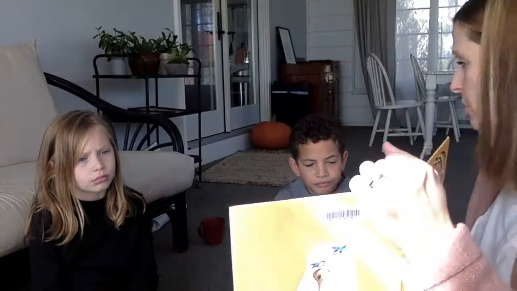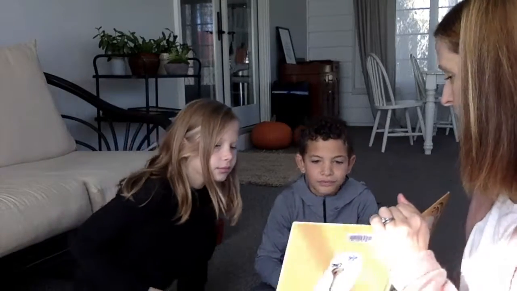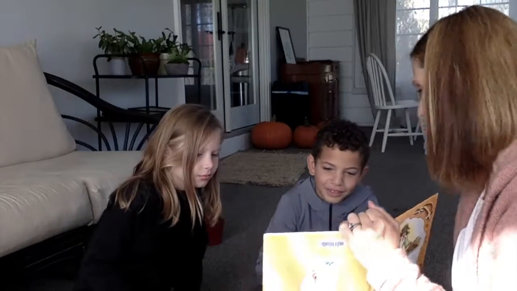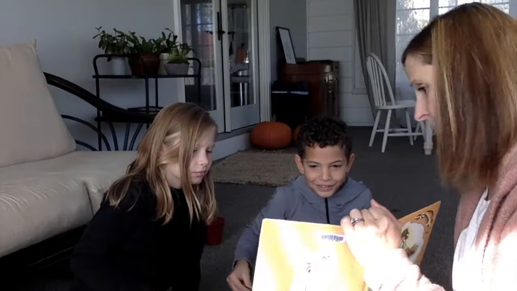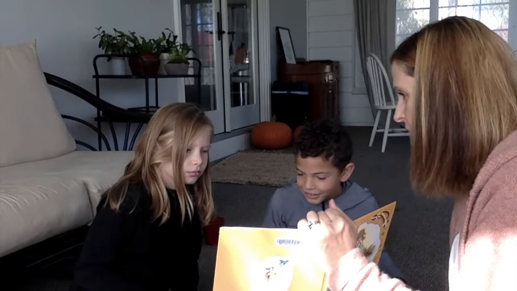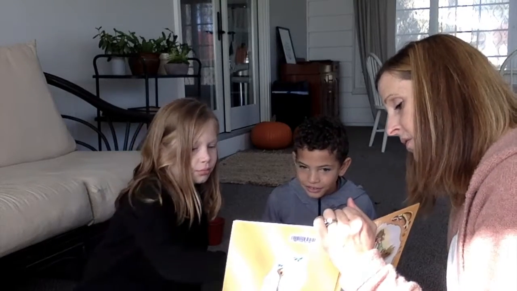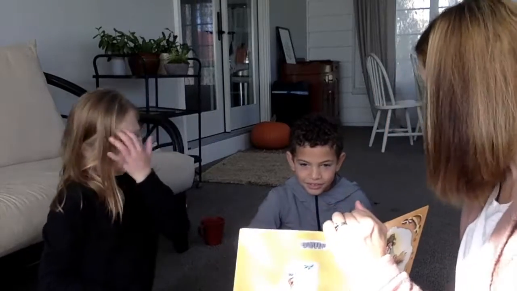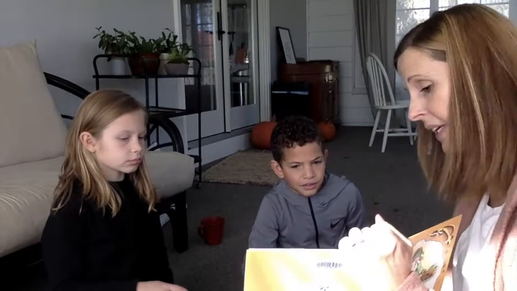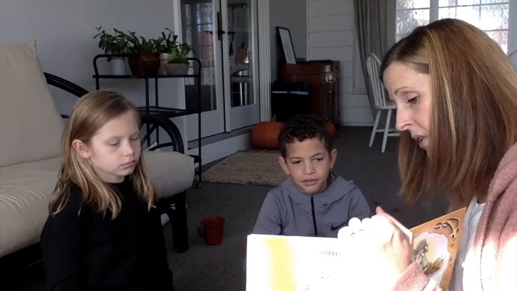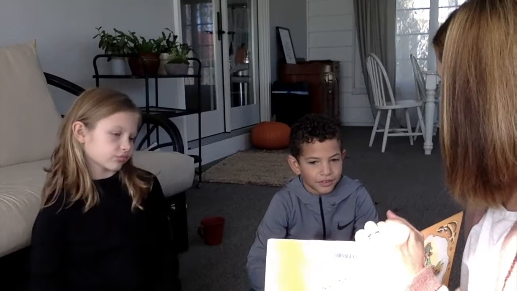"Can you see the beaver signs?" What are the beaver signs? Tell me what that is, Isaiah. Can you see any other beaver signs, Maddie? Yes. So that's like a pile of sticks that a beaver gathered. What do beavers do? Okay, let's make a prediction. They chew down trees. And what do they do with those chewed down trees?